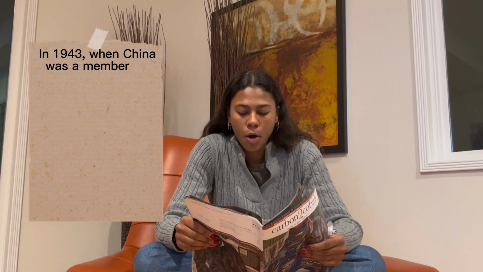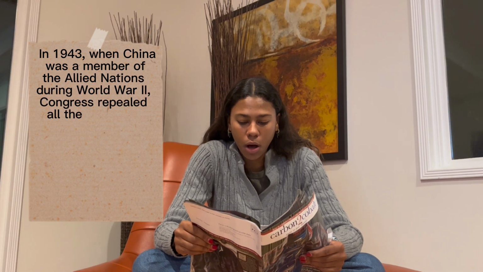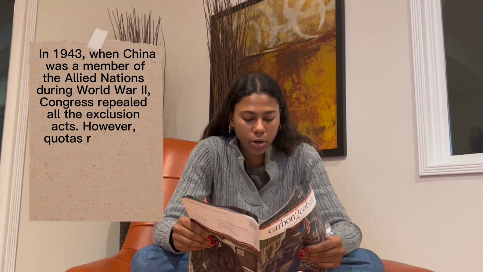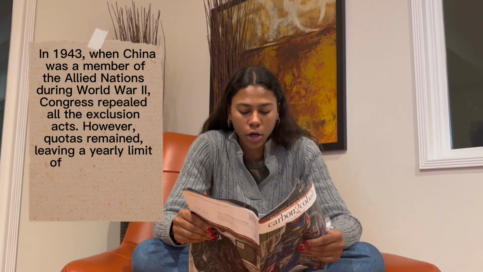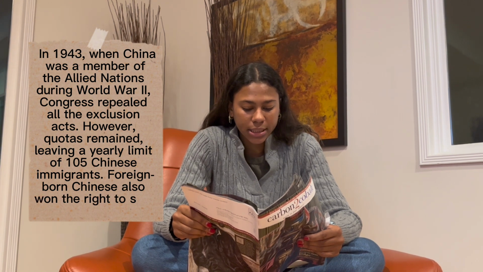In 1943, when China was a member of the Allied Nations during World War II, Congress repealed all exclusion acts. However, quotas remained, leaving a yearly limit of 105 Chinese immigrants. Foreign-born Chinese also won the right to seek naturalization.